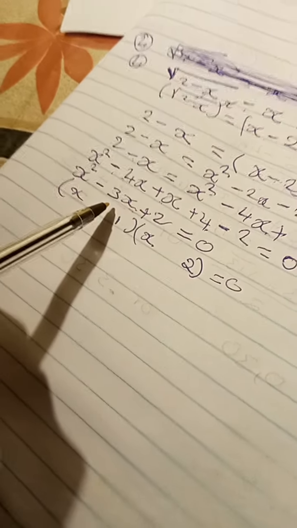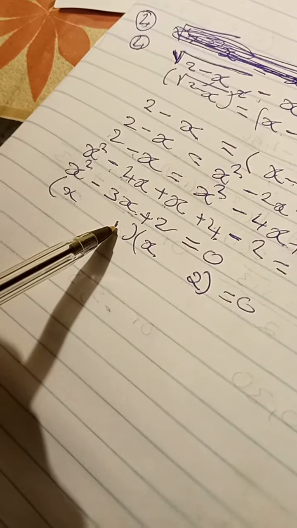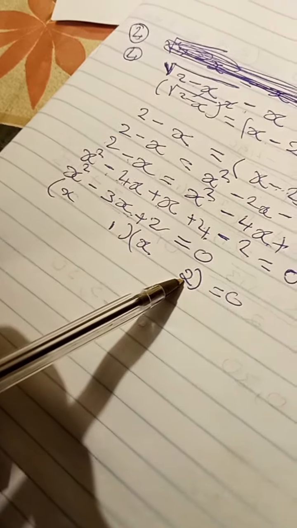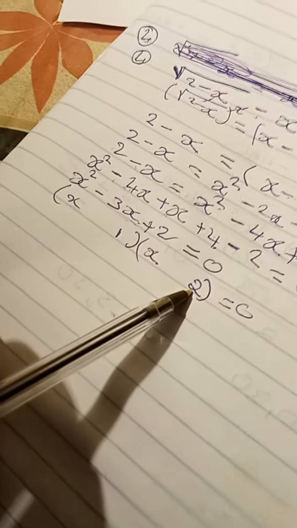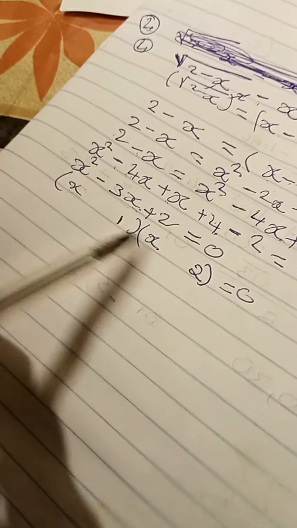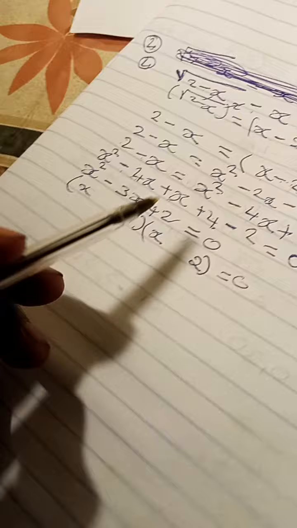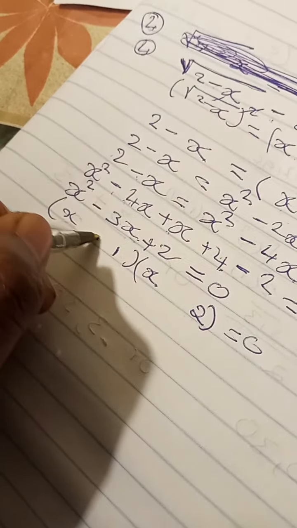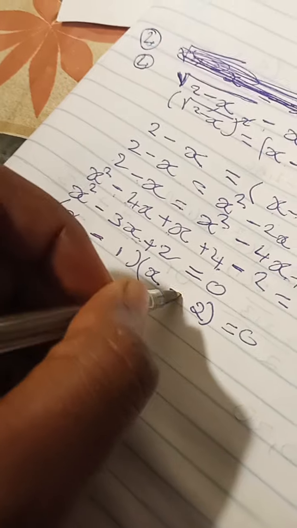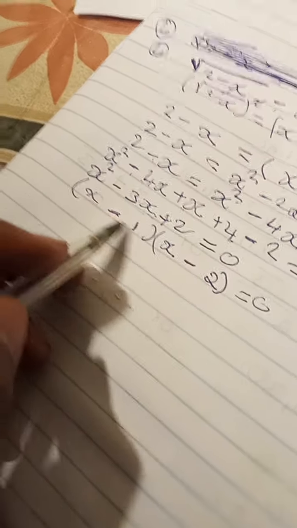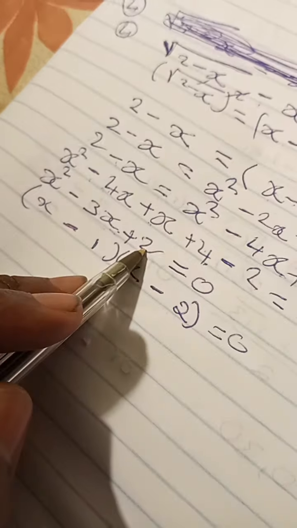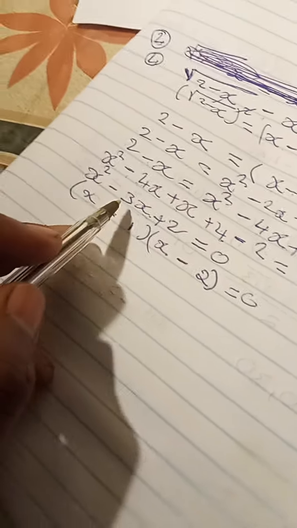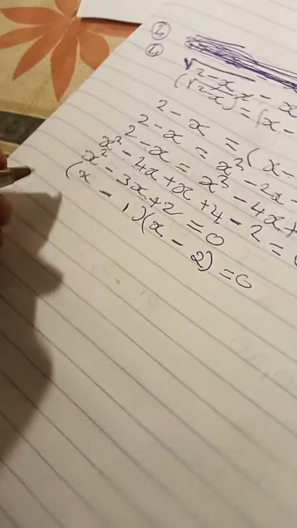The difference between 1 and 2 is 1, and the sum of 1 and 2 is 3. Because we want a positive 2, let us say negative and a negative, because a negative number multiplied by a negative number is going to give you a positive 2. Minus 1 minus 2 is going to give us a negative 3.